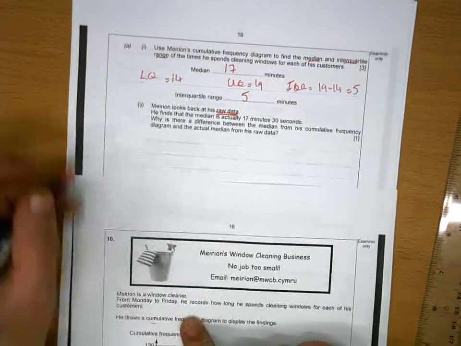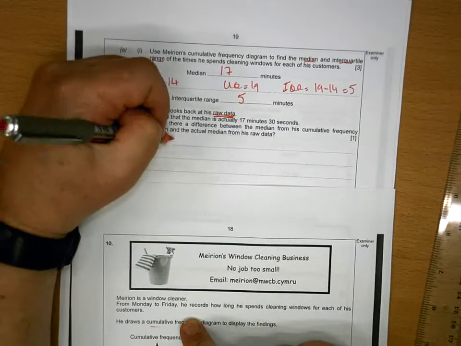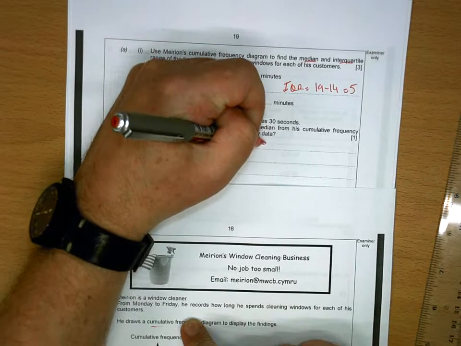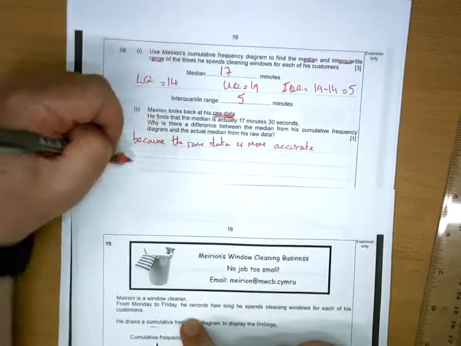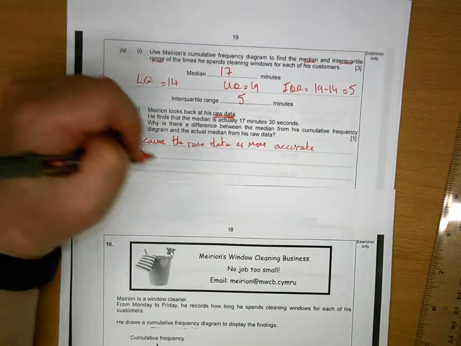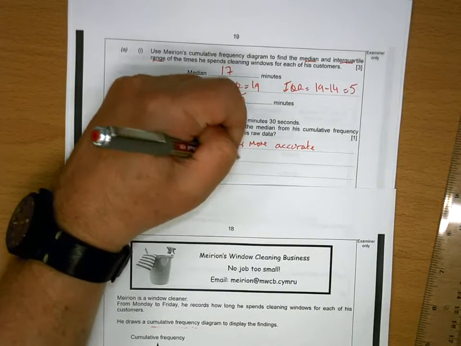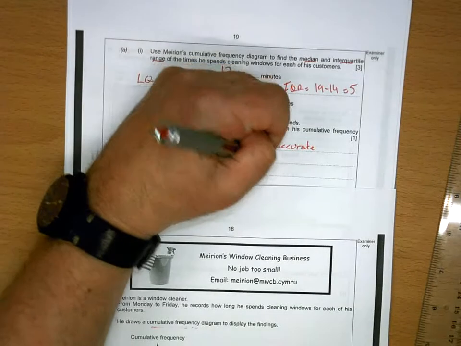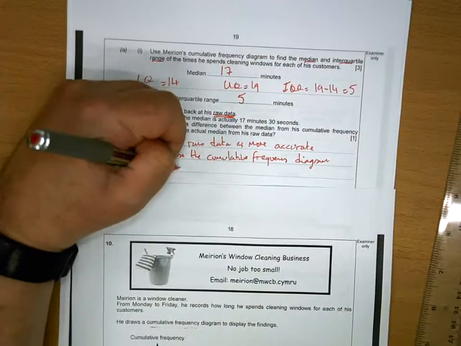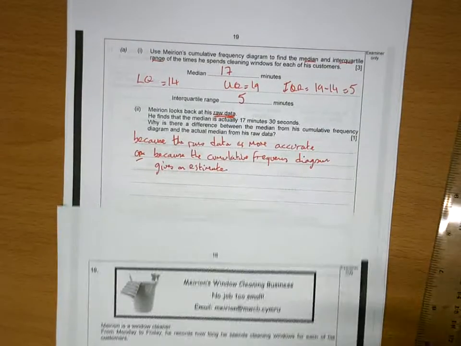So what you want to say here is something like, because the raw data is more accurate, or you could say because the cumulative frequency diagram gives an estimate. Or because the data is grouped, anything like that.